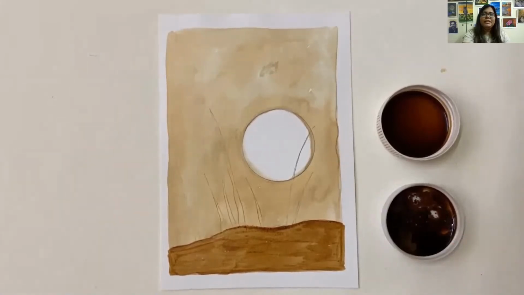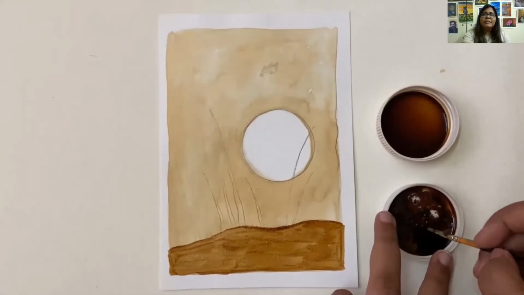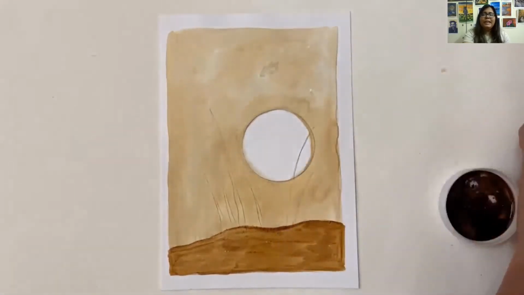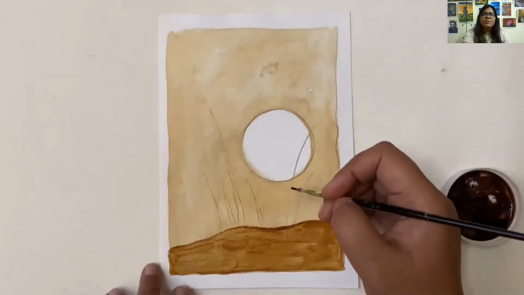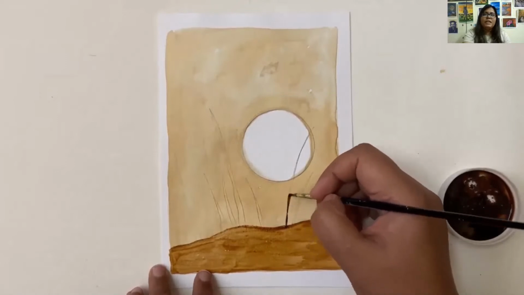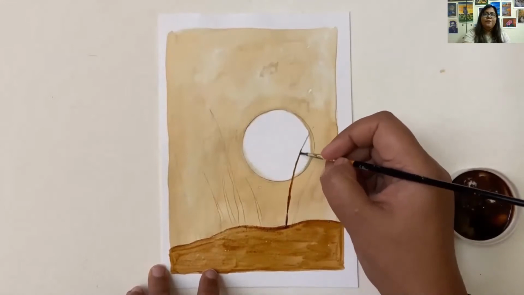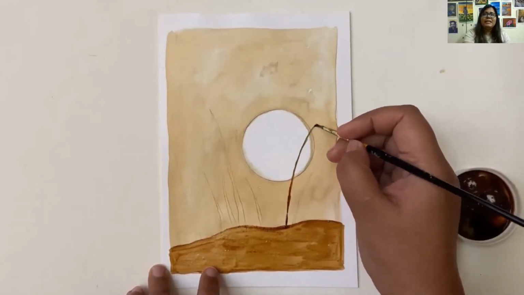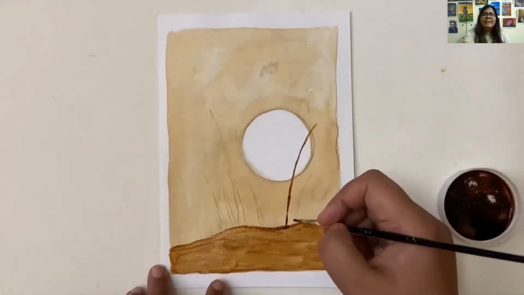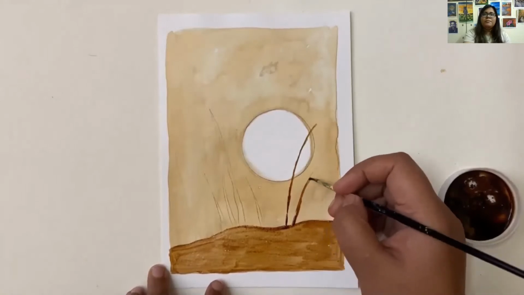So here I have my thin brush. I will just dip it into that same coffee solution, the one where there is lots of coffee. Okay, take the other one away. We'll just use this one now. So I will first paint all of these grasses. Be careful when you're painting inside the sun, your color should not spread. Your sun should remain white and untouched. Only the grass should be covered, that's all.